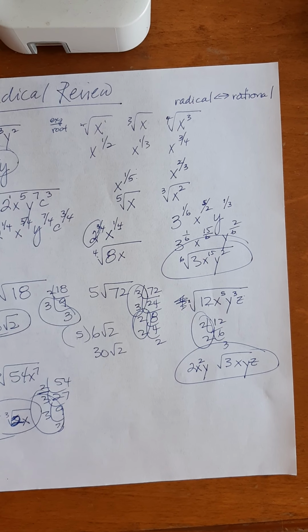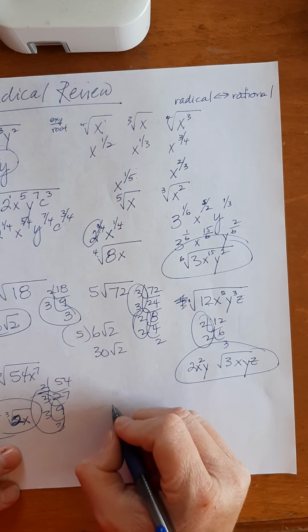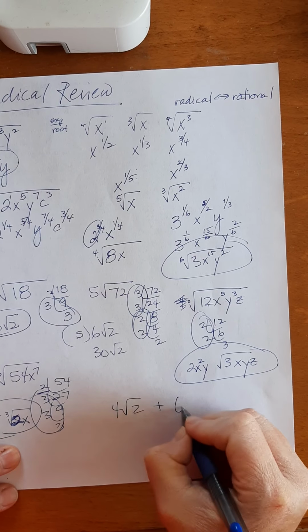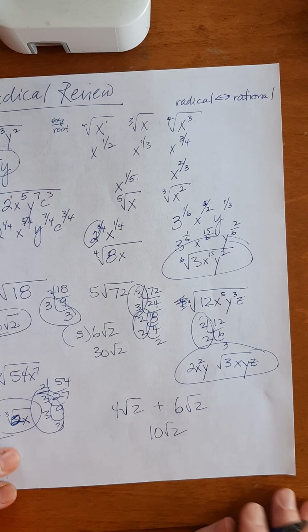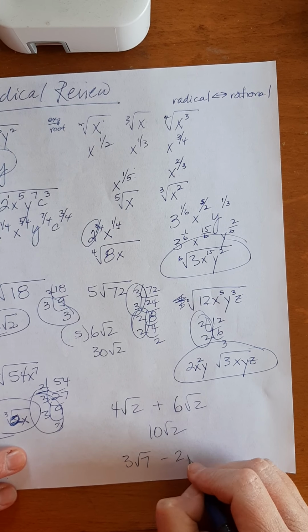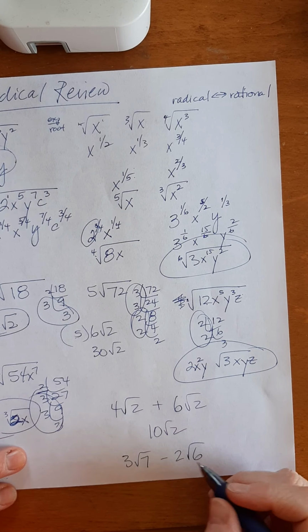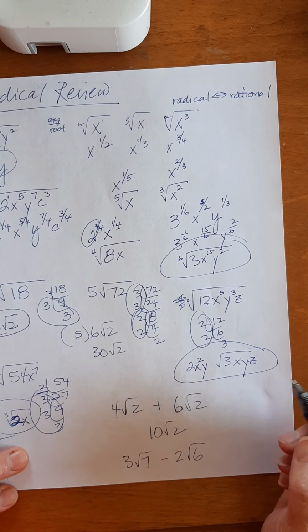Now, if you're adding or subtracting them, just like with x's, they have to be the same. So 4 square root of 2 plus 6 square root of 2, 10 square root of 2. But if you had something like 3 square root of 7 minus 2 square root of 6, those are different, so you can't do anything with them whatsoever.